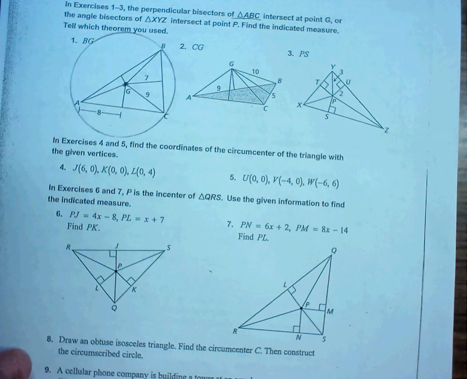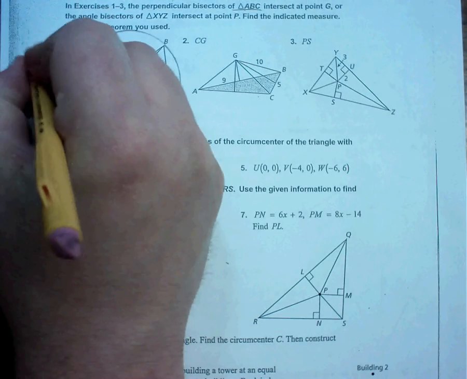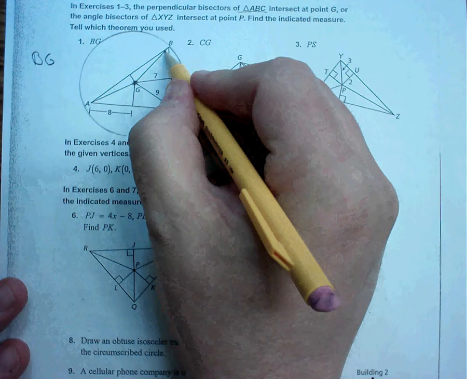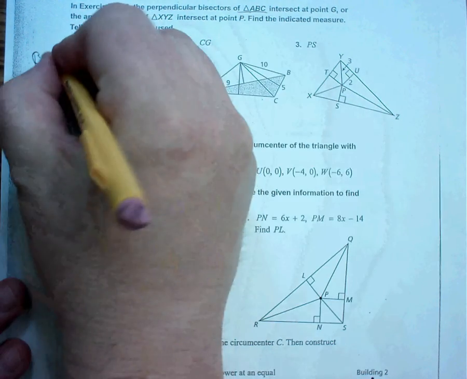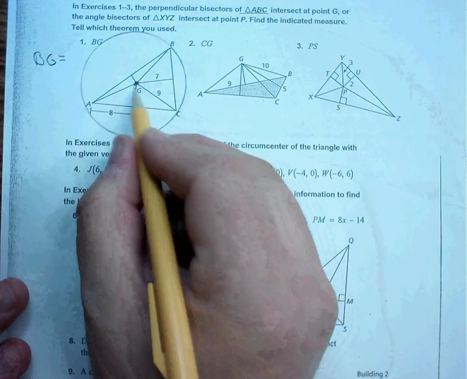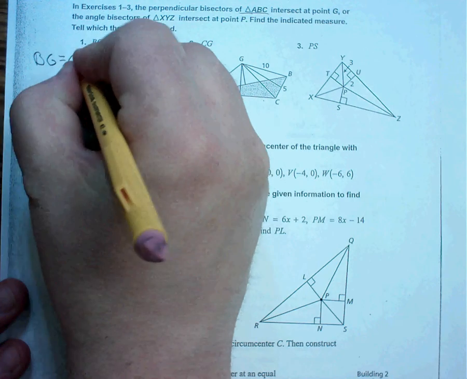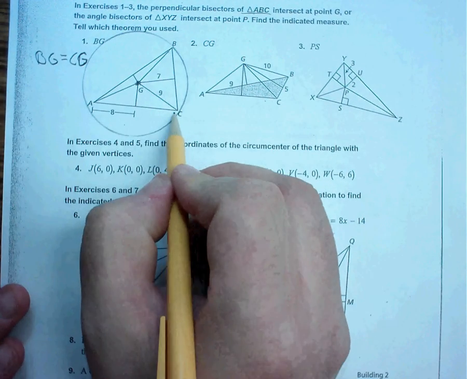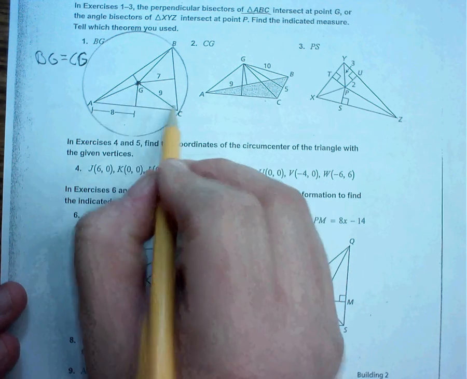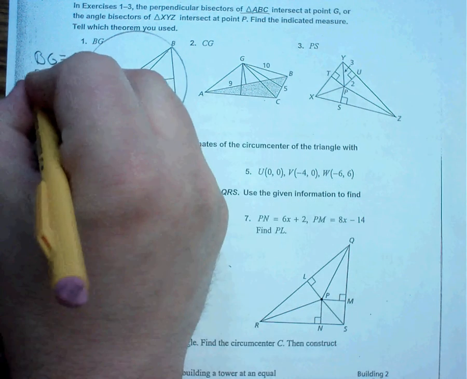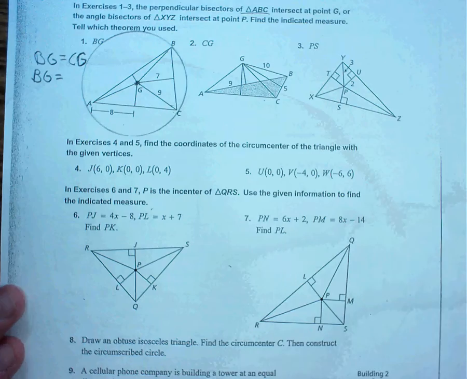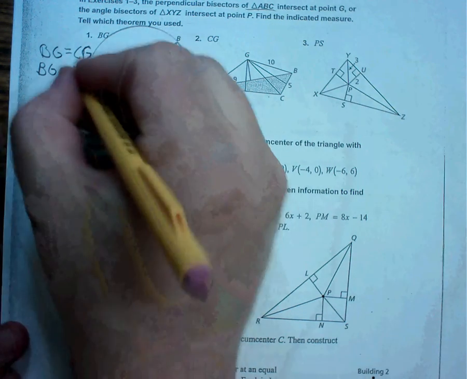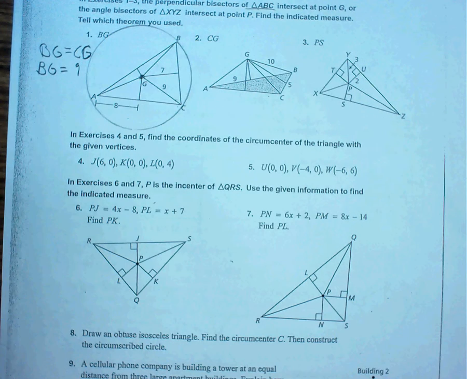So BG is the distance from the circumcenter to B. That's congruent to CG, because this is a vertex on the triangle, and it's equidistant from that. So BG is congruent to CG, but what's the length of CG? 9.